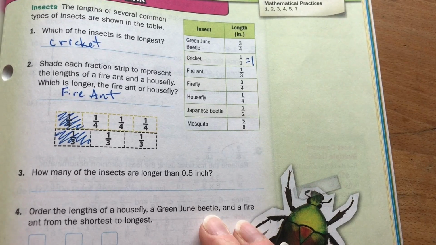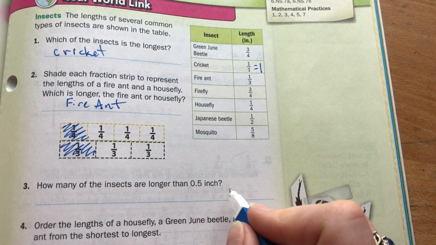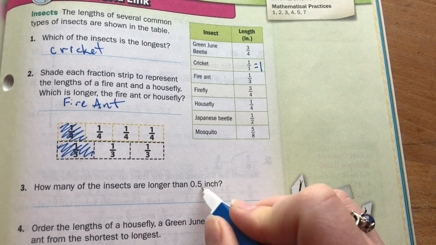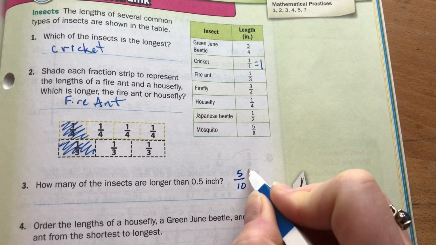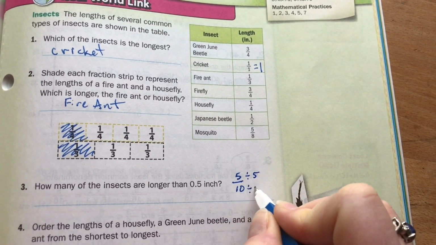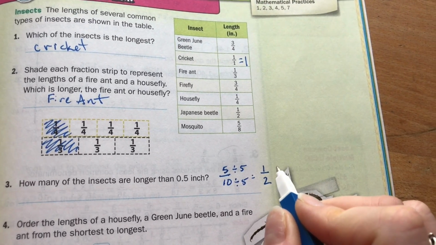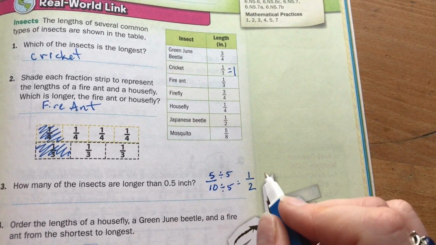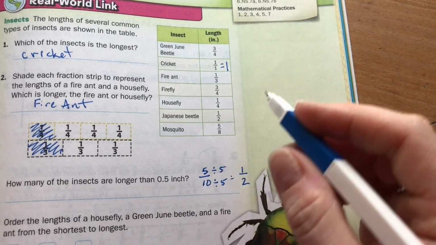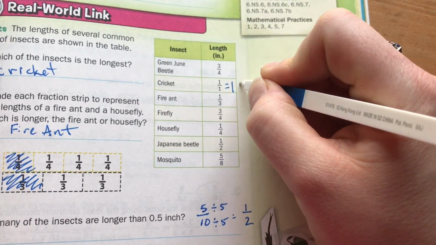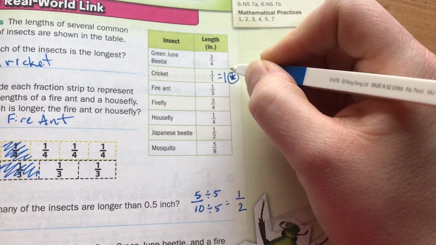How many insects are longer than 0.5 inches? Now remember, 5/10, when you divide by 5 and simplify that, is 1/2. So what is longer than a half? Well, we know the cricket's longer than a half because that's a whole inch.